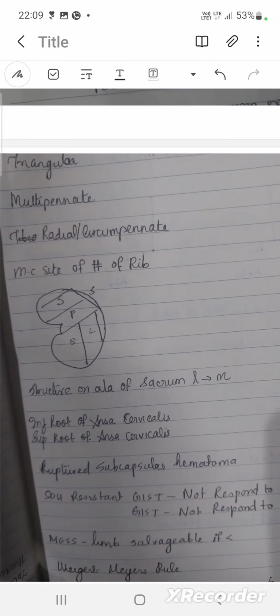This is the posterior relation of kidney in the order SP. First of all adrenal, then spleen, stomach, pancreas, small intestine, large intestine, and the side one, that is jejunal flexure.